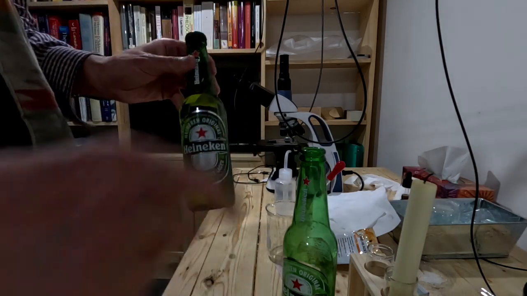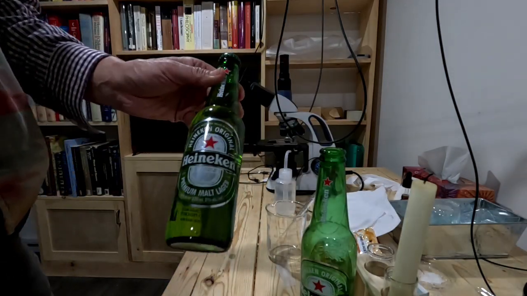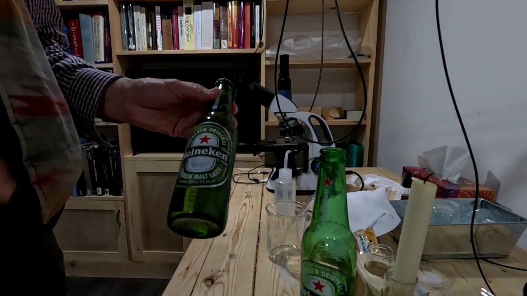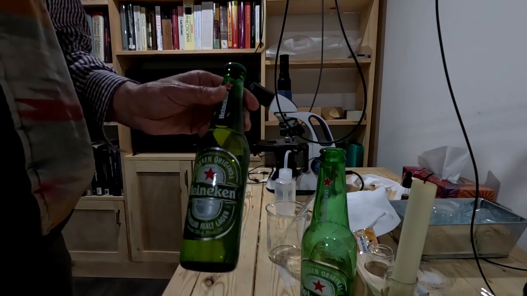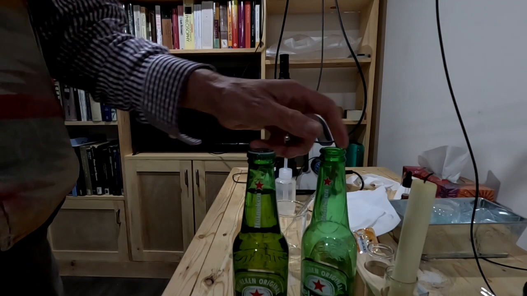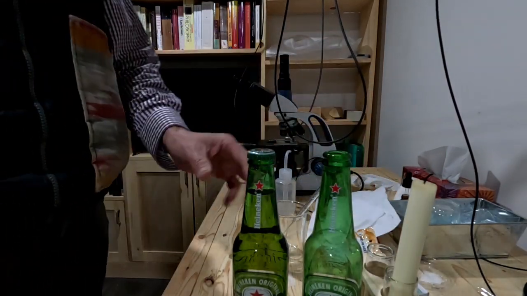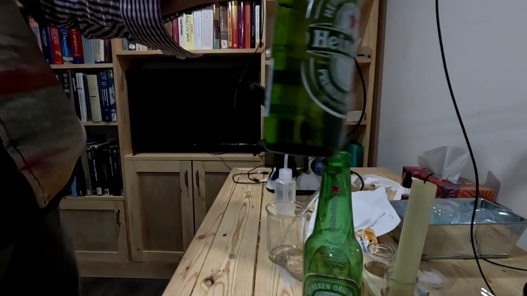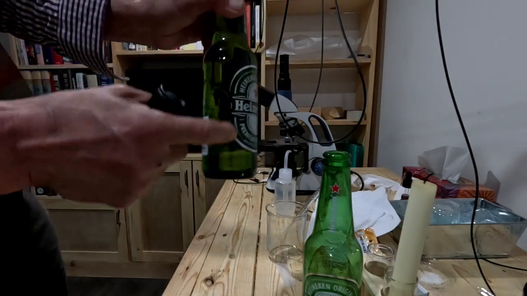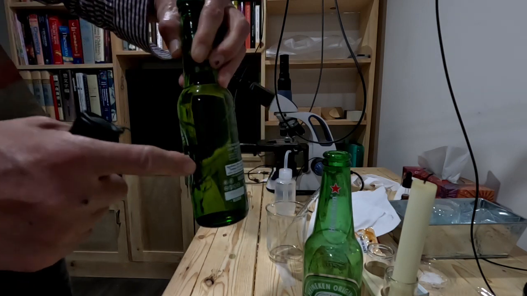Okay, these are beer bottles, Heineken, which is one of my favorite beers. It's good, and it looks good. It's transparent, pretty good.